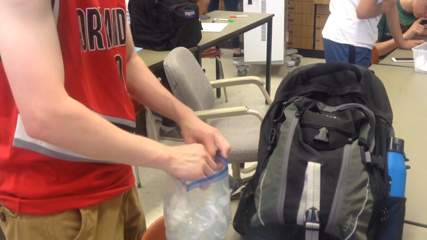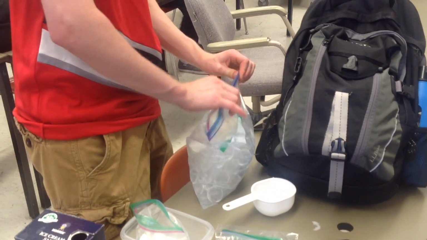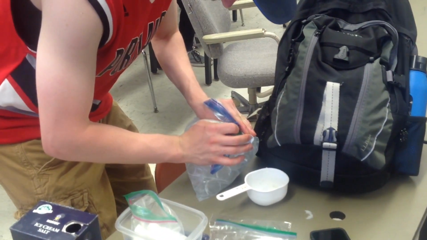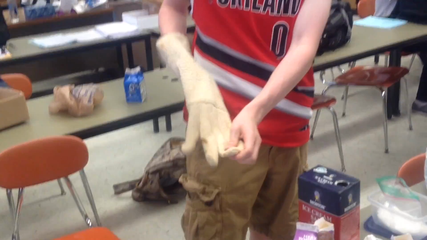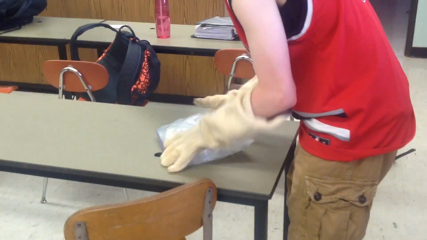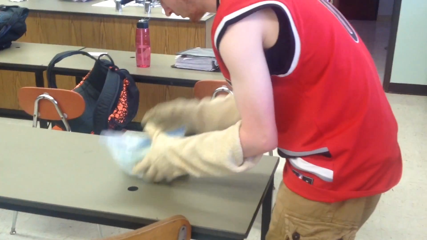Yeah, and we squeeze the air out of the ice cream solution mixture. Now we're putting it in the gallon bag of ice, squeezing all the air out again. And then, safety first, we got some gloves. We're going to shake it for about 10 minutes, 5 to 10 minutes, until you feel the ice cream and it feels thick.